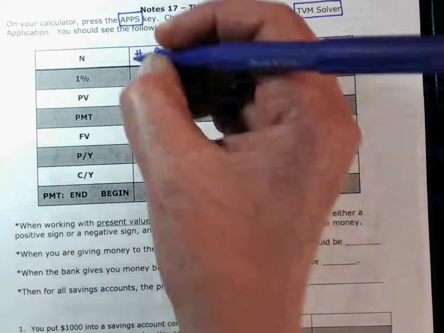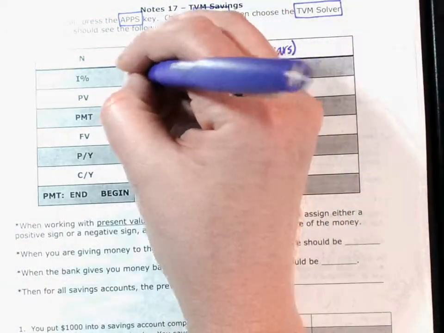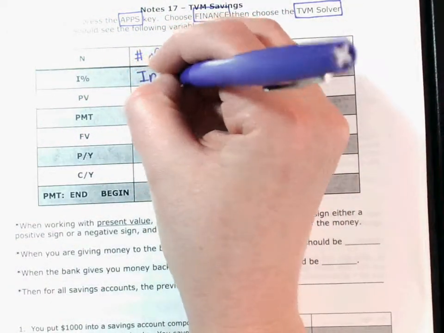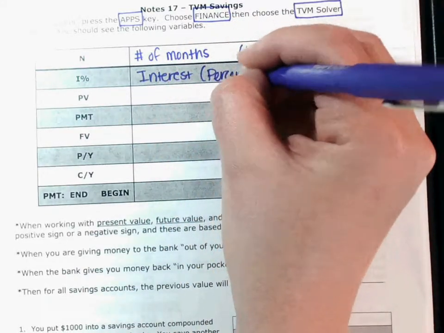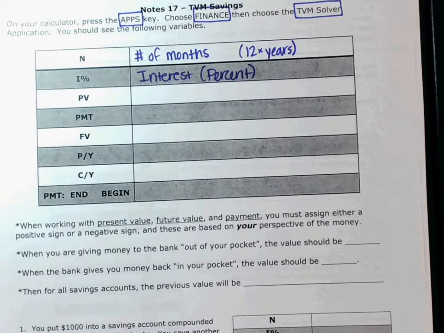Okay, I, what do you guess it stands for? Interest. Okay, and you're going to do this one as a percent. Do you remember when you do the problems yourself, you have to change it into a decimal? Not for the TVM solver. You type in the percent just as it is.